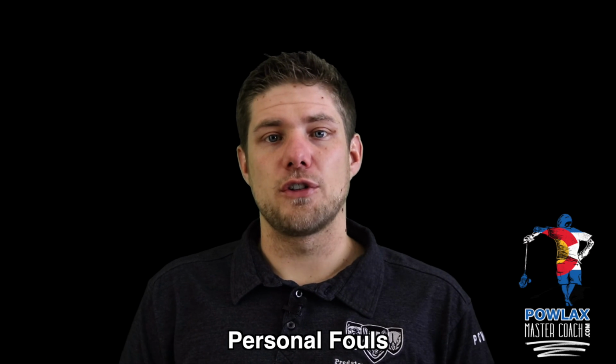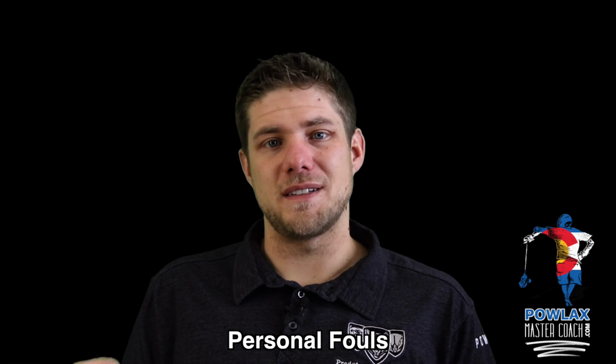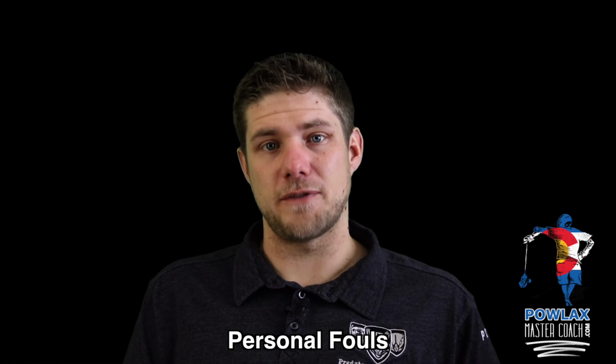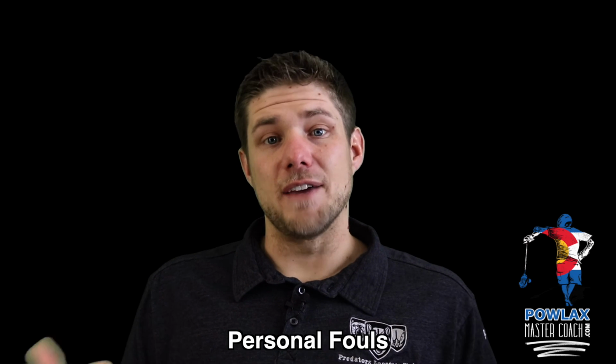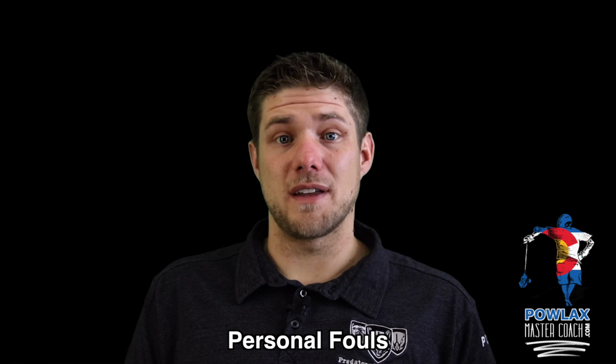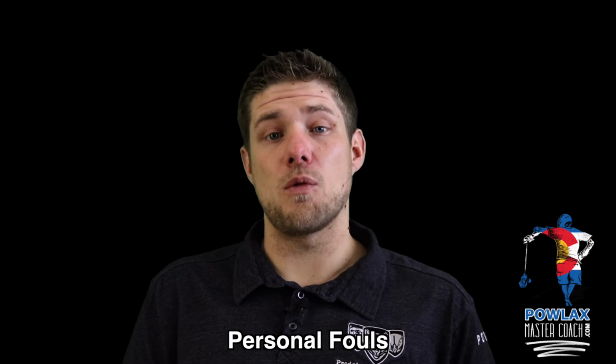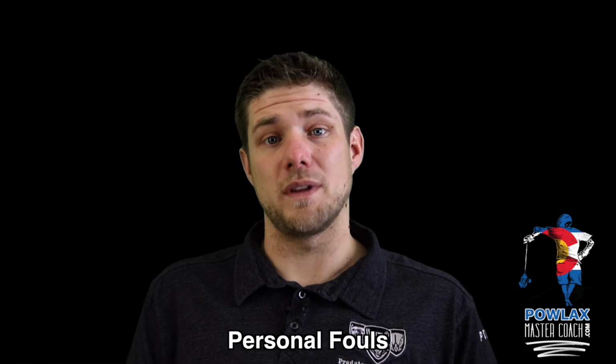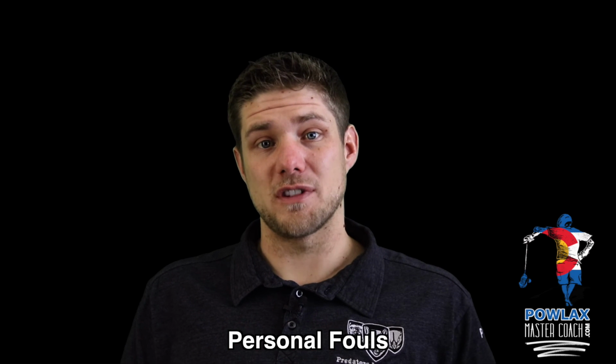If the personal foul occurred on the defensive end of the offended team, the ball will be granted to the offended team at the center X. If the personal foul happened on the offensive end of the offended team, the ball will be placed as close to where the ball was when the foul occurred and close to the sideline.